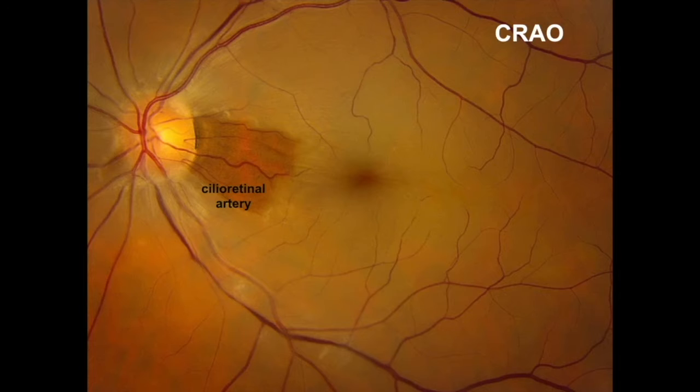Here's another example of a central retinal artery occlusion, which is diffuse milky opacification. Now, this patient has a cilioretinal artery, so there's this little juxtapapillary focus of retina that is viable. So this patient would have a small area of vision. Another example of a cherry red spot.